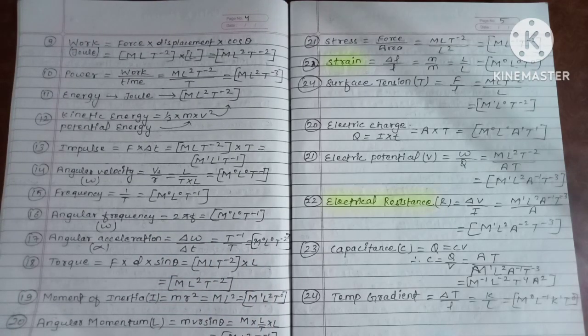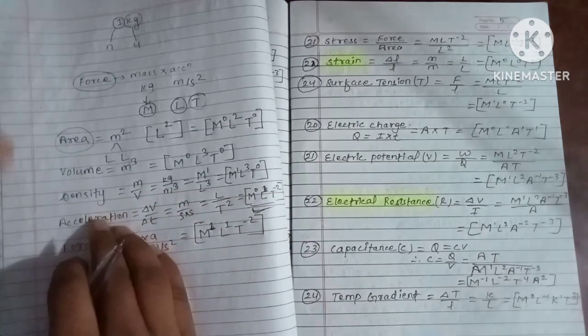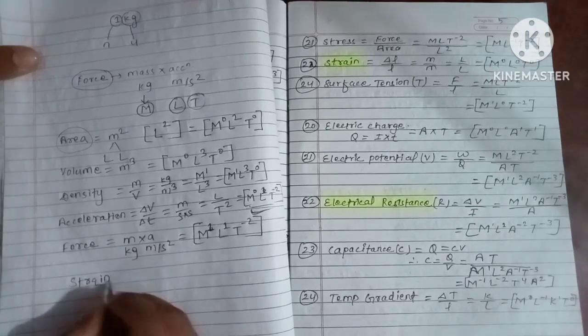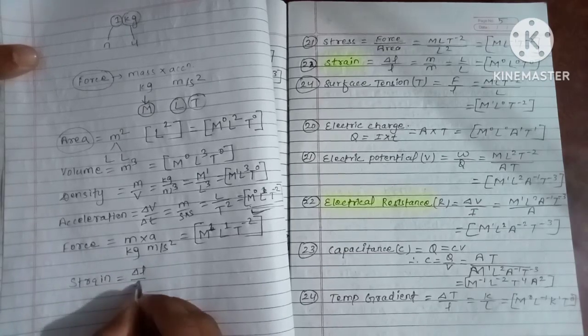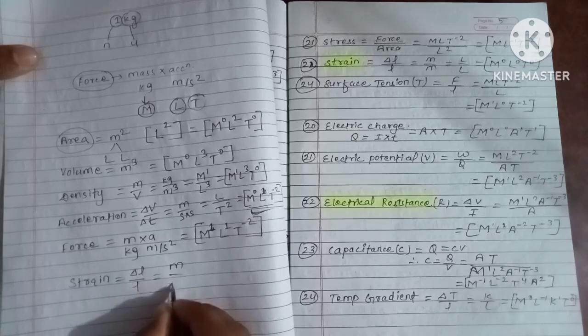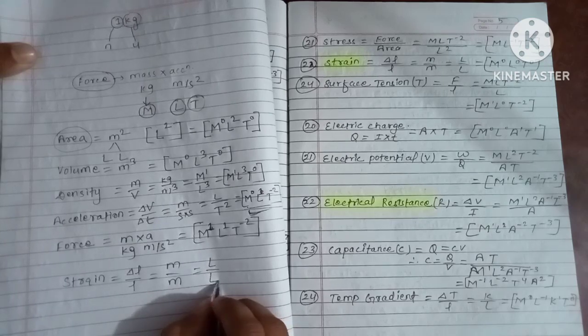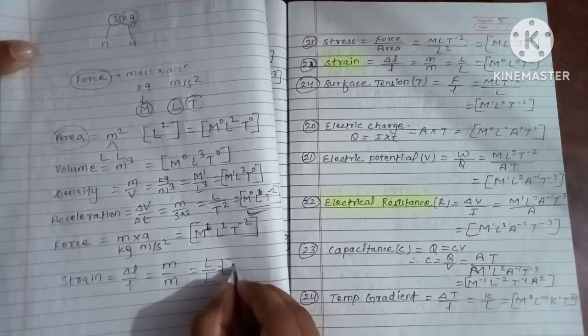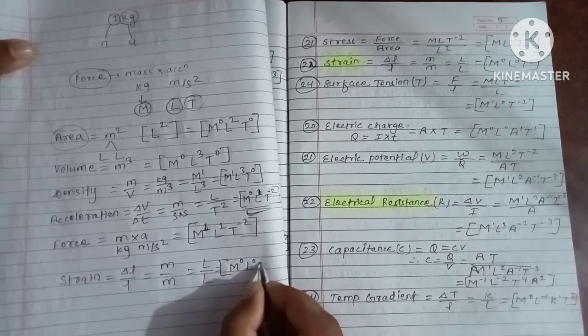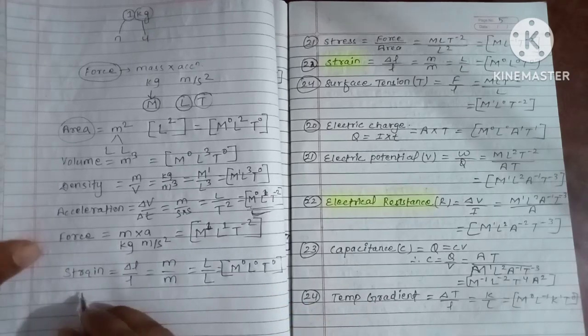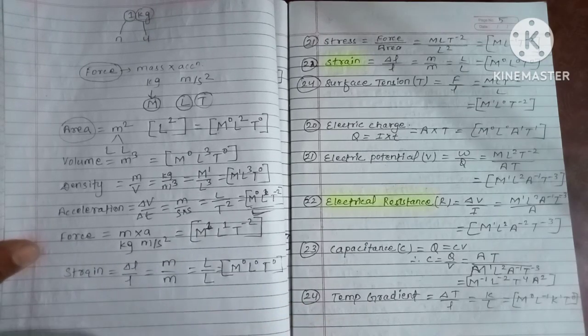Now let's see one dimensionless physical quantity, strain. Strain is change in length by original length. So both are meter and meter, and both will get cancelled. Both fundamental quantities will be length. What we get is M to the power 0, L to the power 0, T to the power 0. So for all we get power 0. So this is dimensionless. It has no dimension.